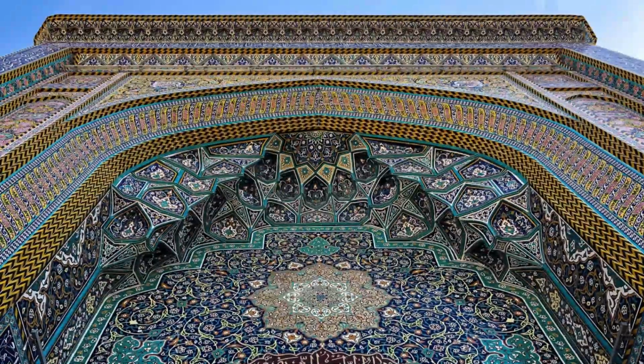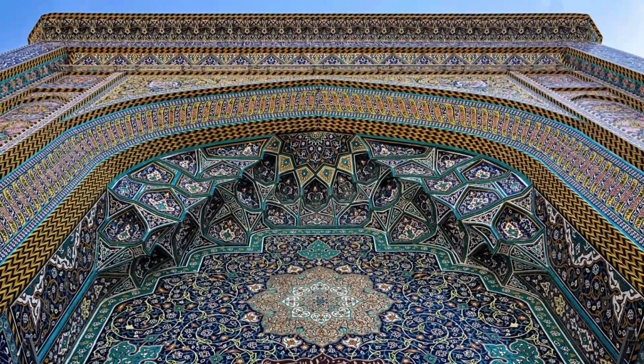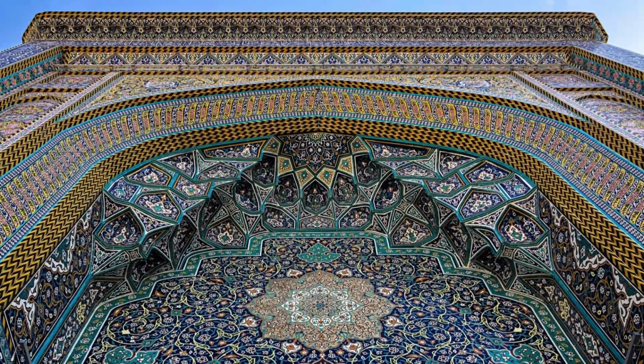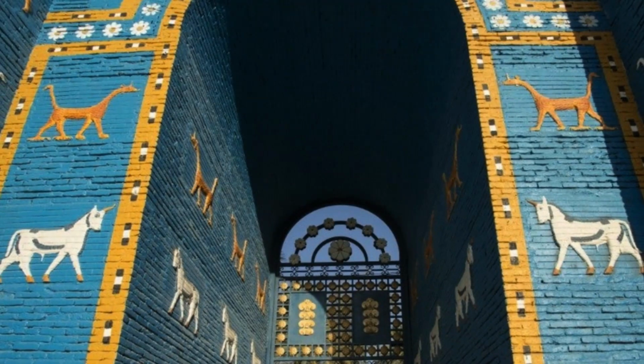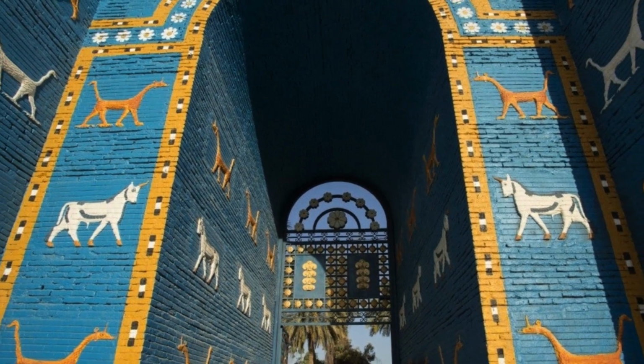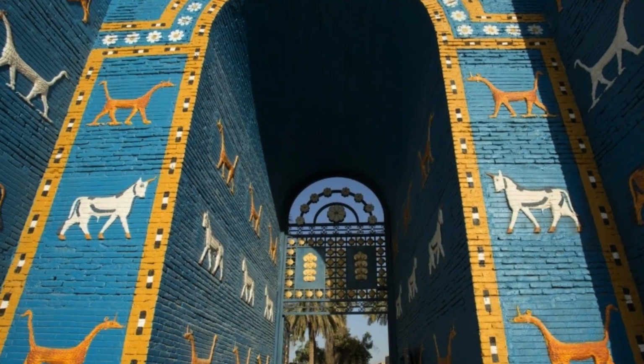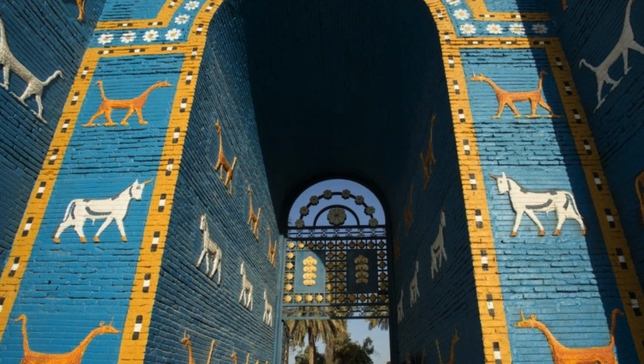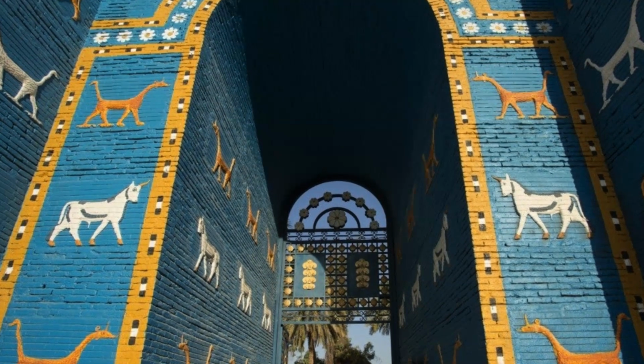Iraqi art and architecture have a rich history, with examples such as ziggurats, step temple towers, intricate palace reliefs, and stunning ceramic work. The Ishtar Gate of Babylon, now housed in the Pergamon Museum in Berlin, Germany, is a famous example of ancient Mesopotamian art.